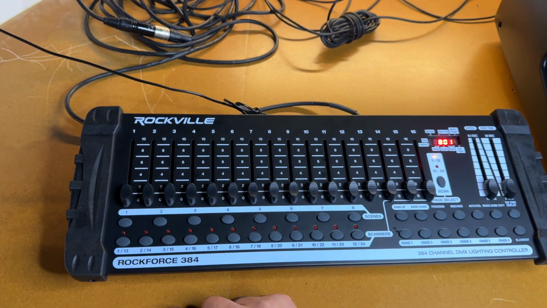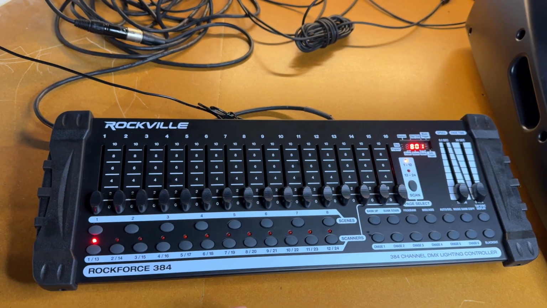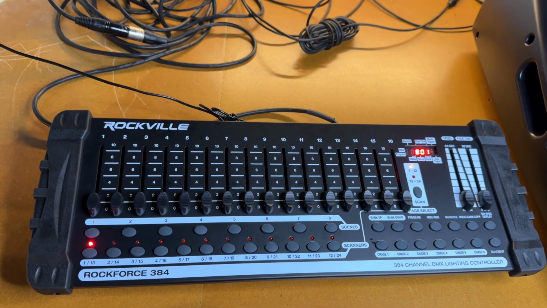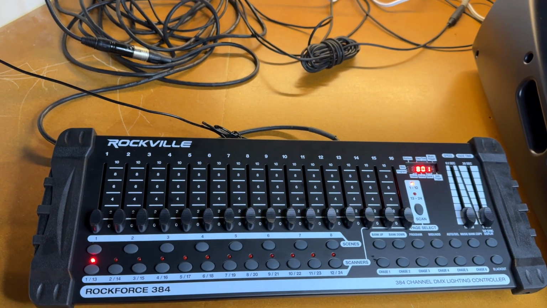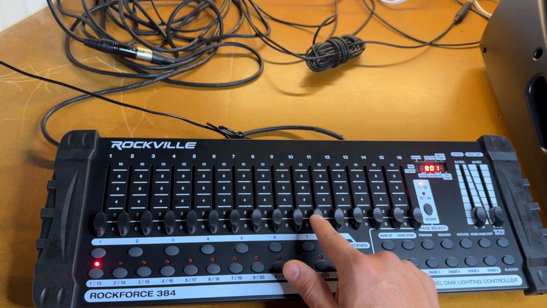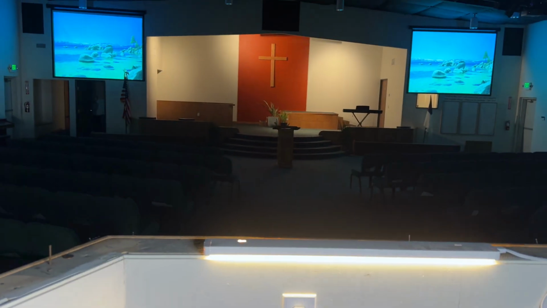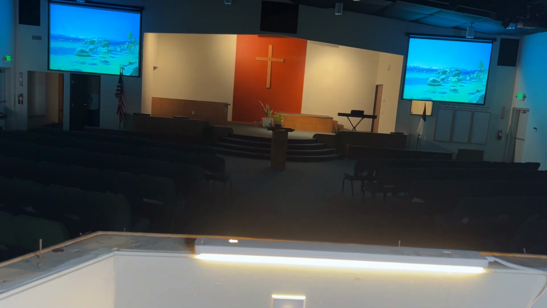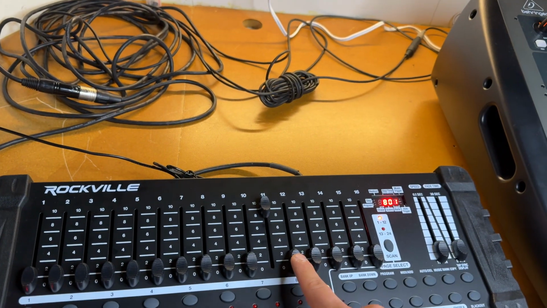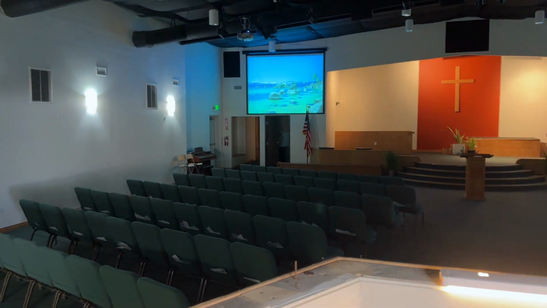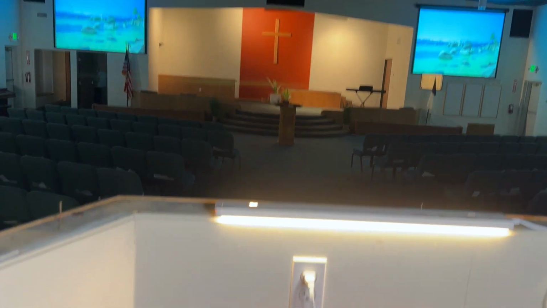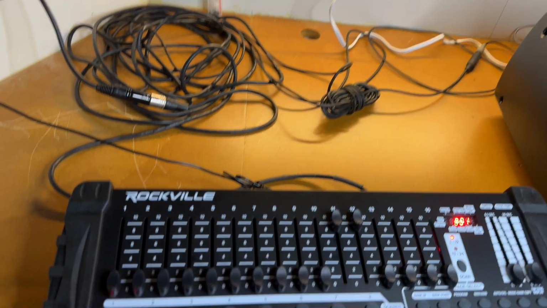So I'm going to start with the house lights. And then let's just say I only want the cross lit up. So I turned it all the way up. And maybe I just want only the side walls, which I know is number 12. Great. That's all I want. But maybe we want to add one spotlight to this scene.